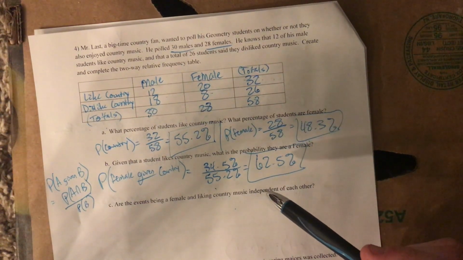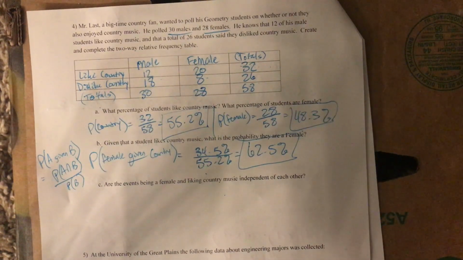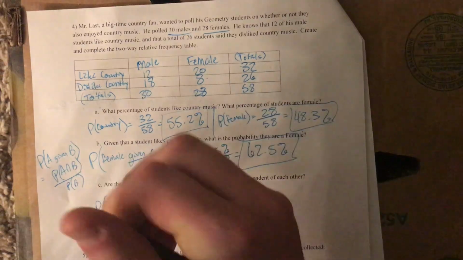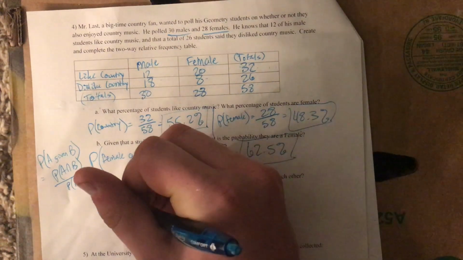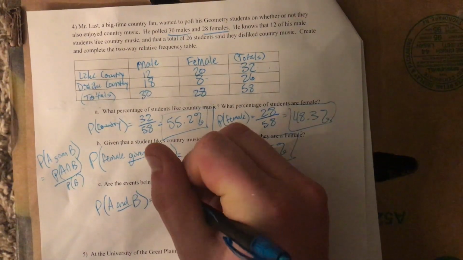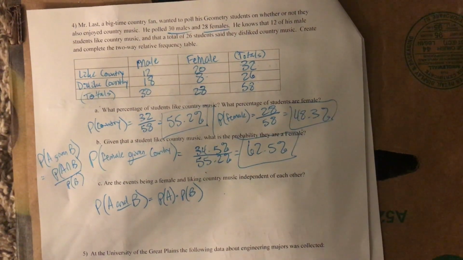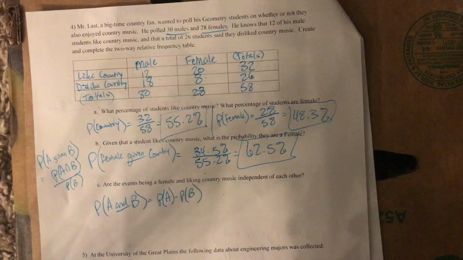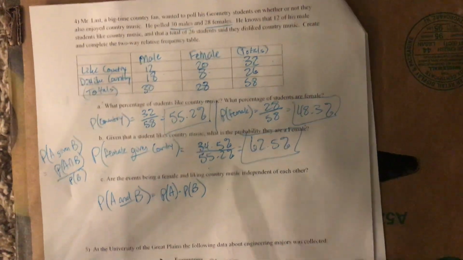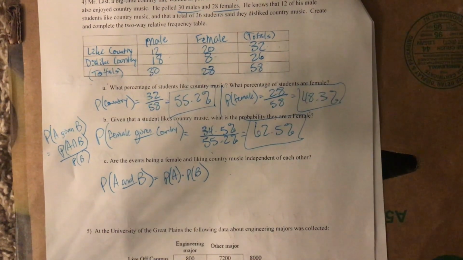Now let's look. Are the events of being a female and liking country music independent of each other? This is a question that's been coming up a little bit. The formula for that, if you want to show if something is independent, then the probability of A and B should be equal to the probability of A times the probability of B. This would show that they have no impact on each other. If these things are not equal, then they cannot be independent. If you can't remember what independence means or you need a little refresher, I put the math notes for it on Schoology as well in the folder, under the Chapter 10 folder.